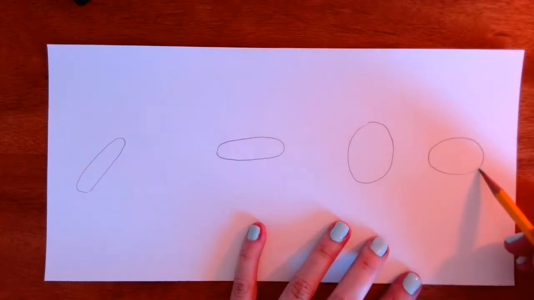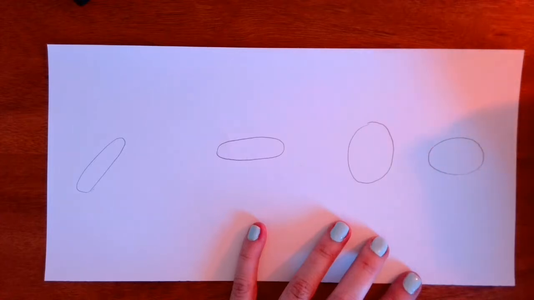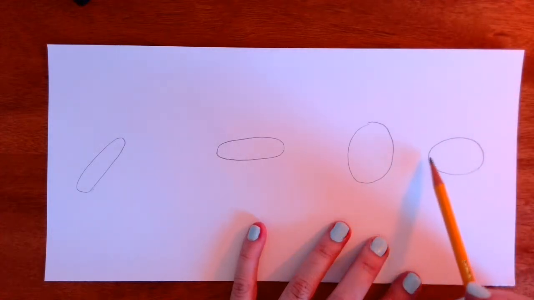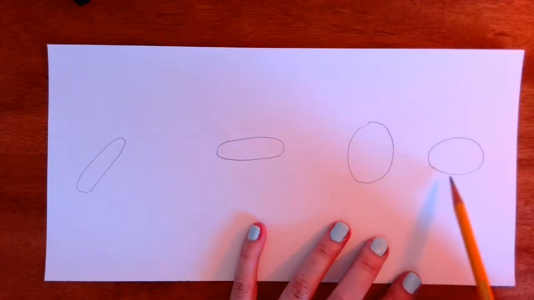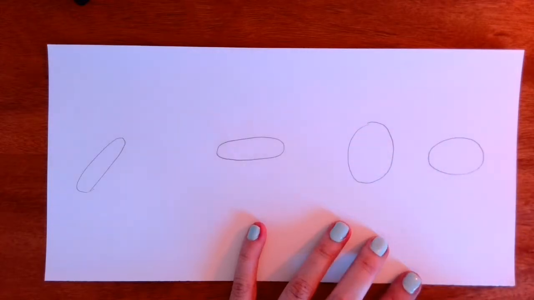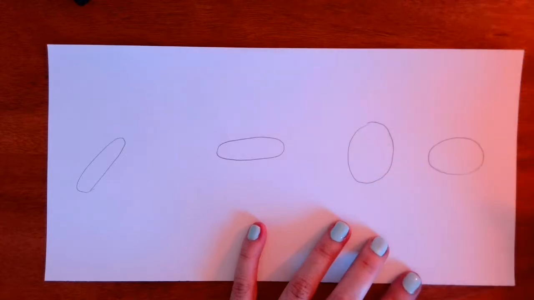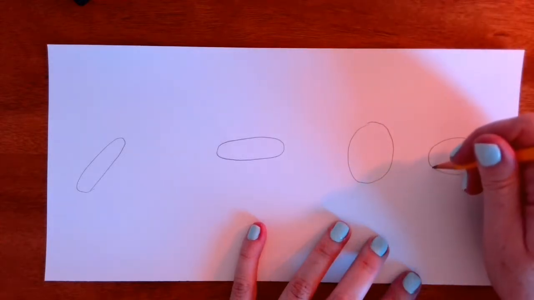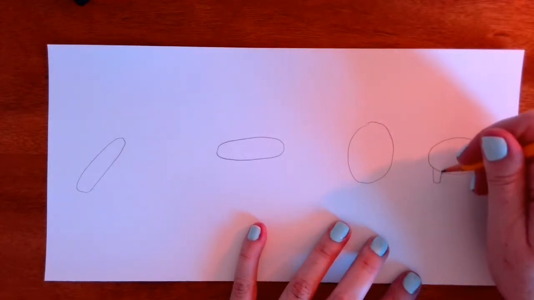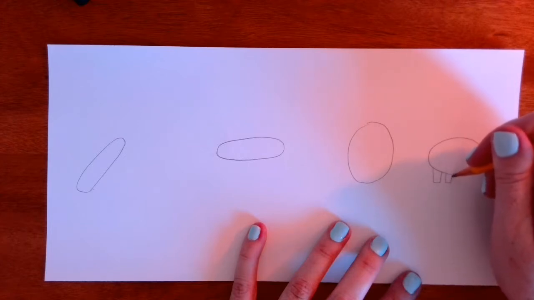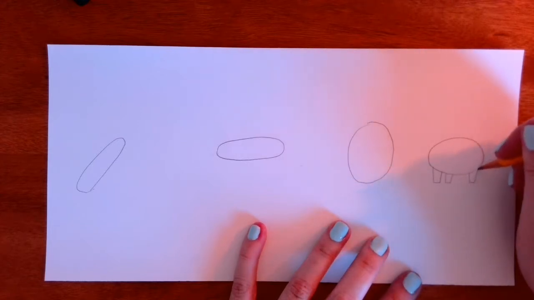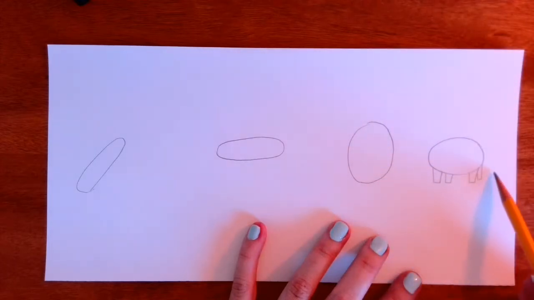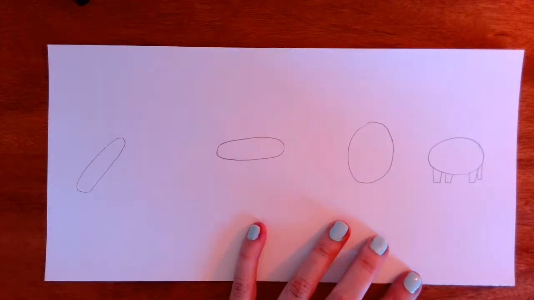So let's say with this big giant oval, I wanted to turn this into a pig. I'm going to think about, okay, this is the body of my pig. Now, what are some things that my pig is going to need? Well, my pig is going to need 4 legs. So for my 4 legs, I'm going to use 4 rectangles, and pigs aren't very tall. So I'm going to do 1, 2, 3, 4. Notice that I'm making some legs a little bit shorter because those are the legs that are behind the pig, so they're a little bit smaller.